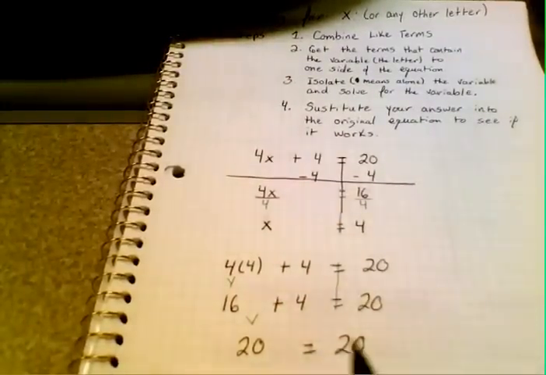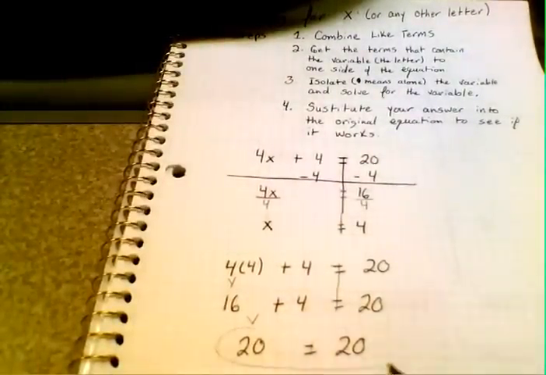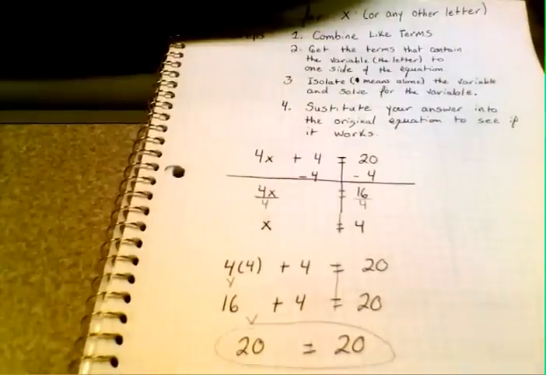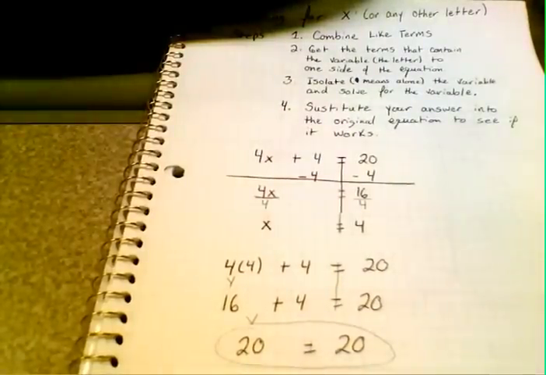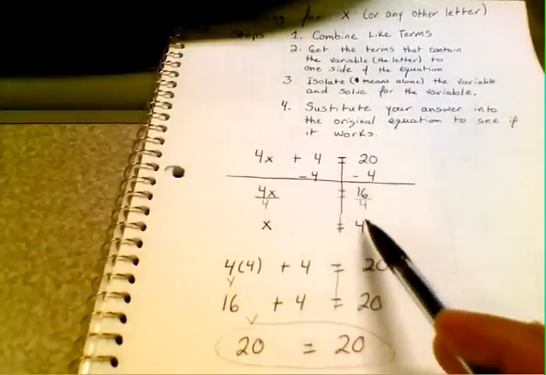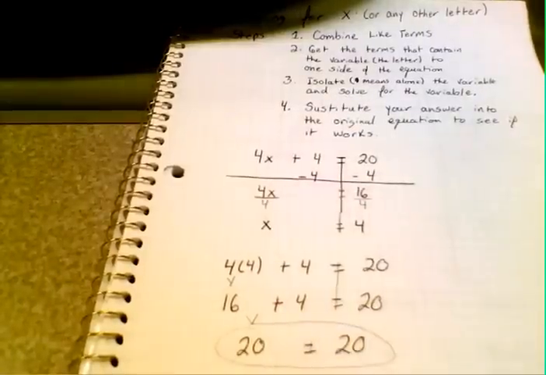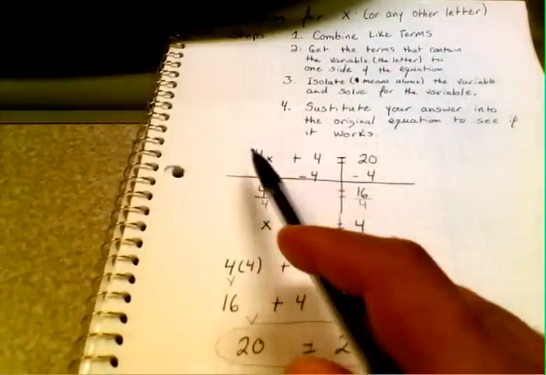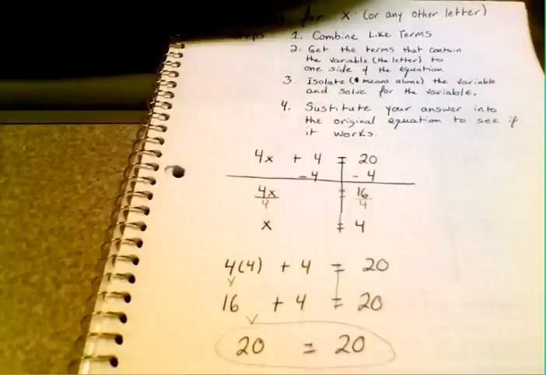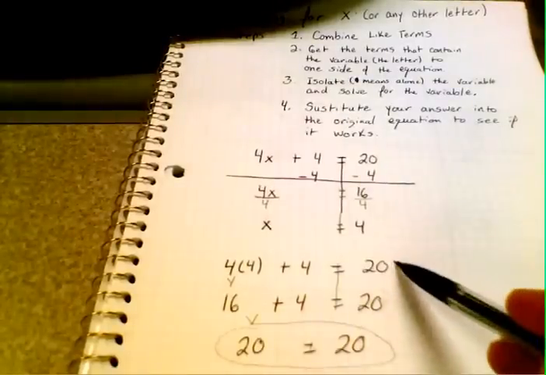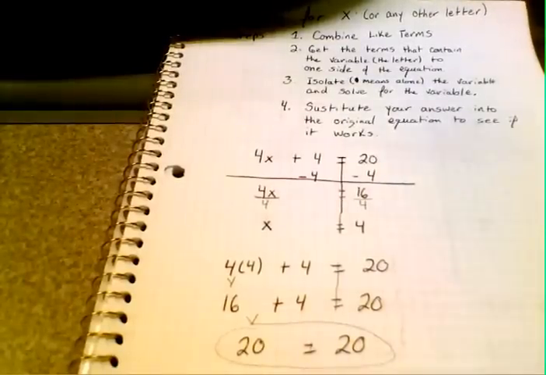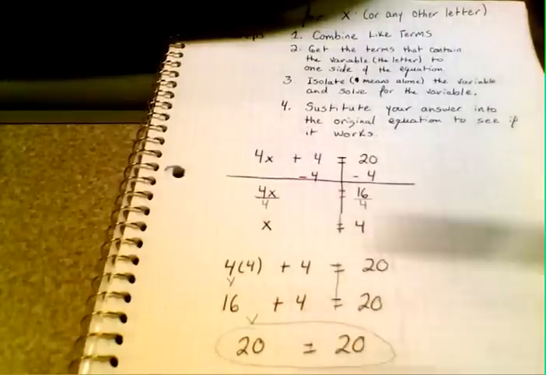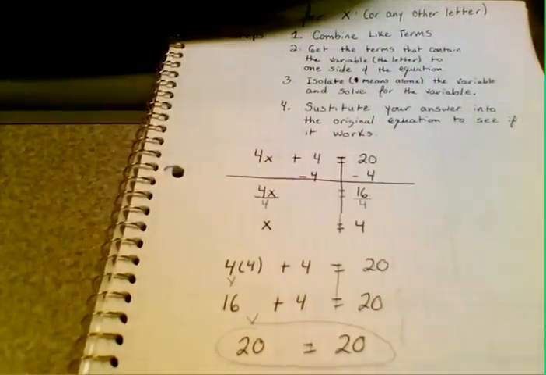So now I'm down to my last step, and this is the step that I want to see here, that the left side equals the right side. If that's the case, then 4 is my solution to this equation, or 4 makes the left side equal to the right side in this particular equation. Again, this is a step that some students don't like to do. It requires a little bit more effort, but if you do it, you'll know if your answer is correct.